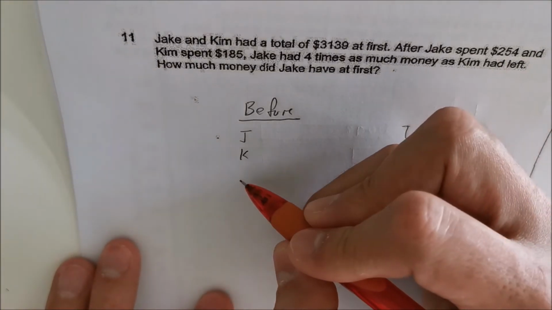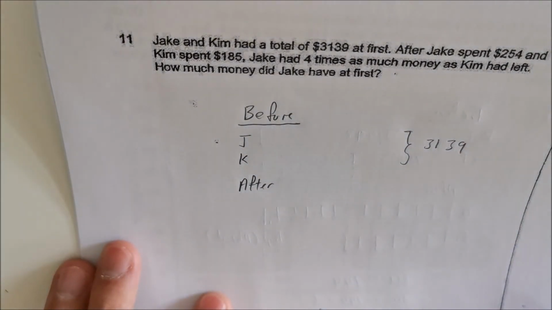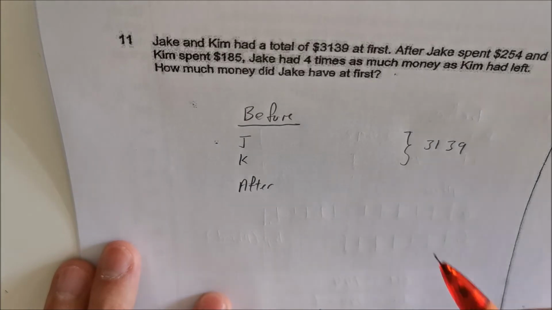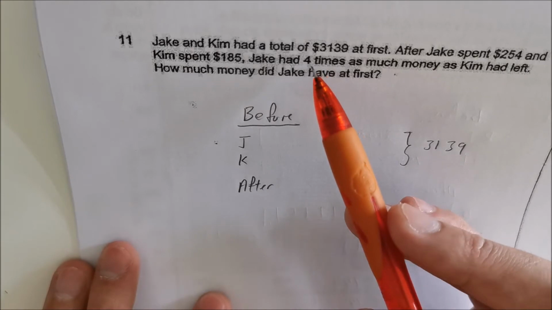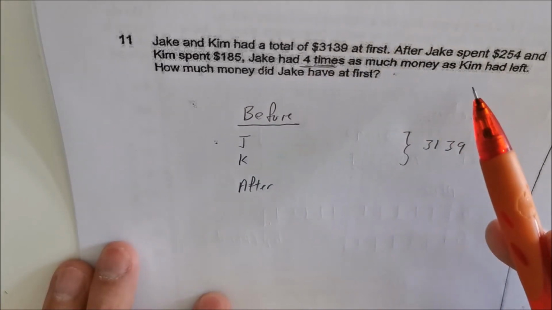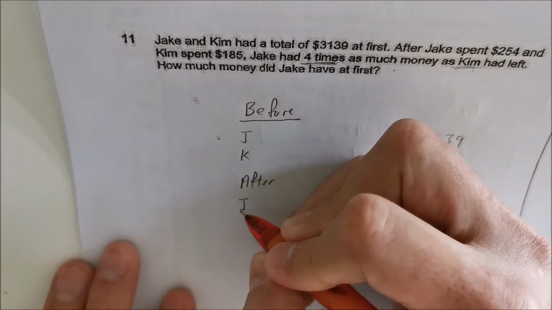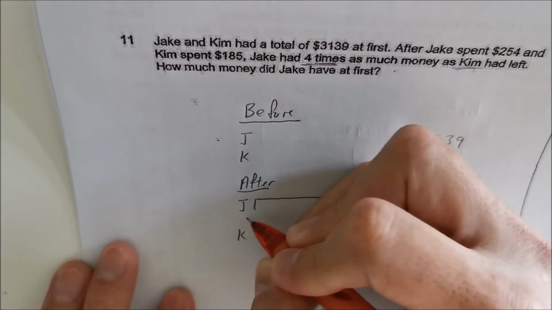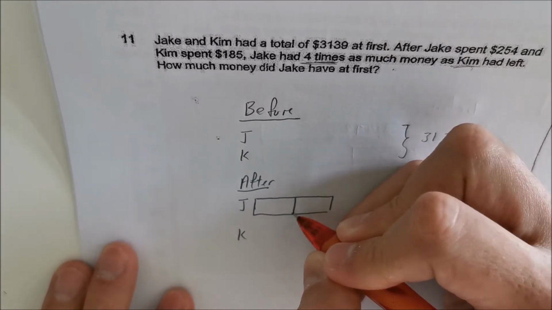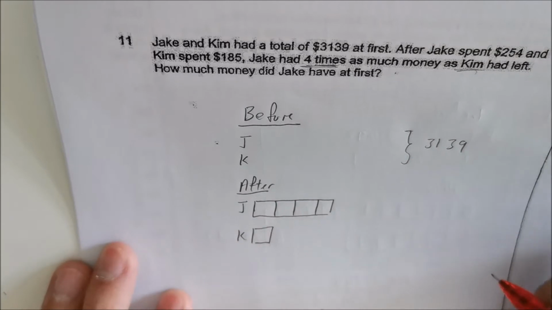Okay, and for after, I know that Jake will have 4 times as much money as Kim had left. So for Jake, I will draw how many units? 4. Then Kim will be 1 unit. So just need to draw this. Jake, 4 units. And Kim would be just 1 unit.